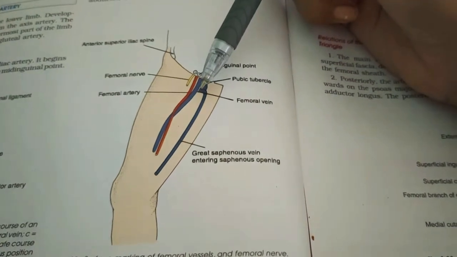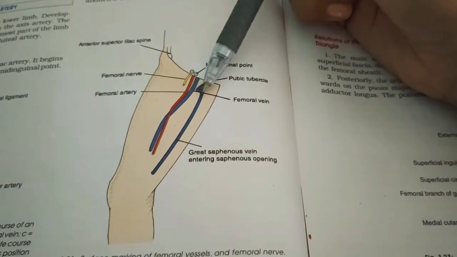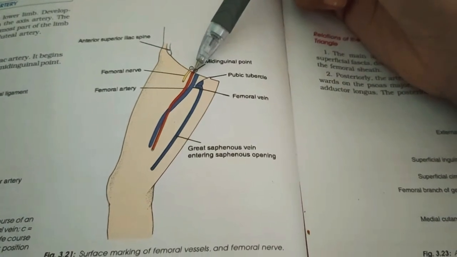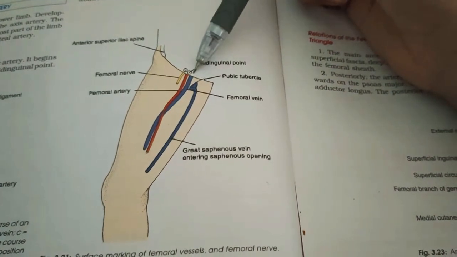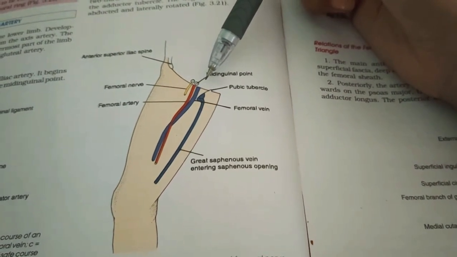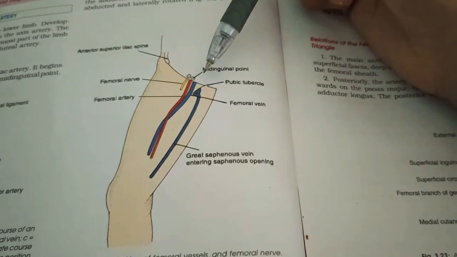Okay, so this femoral artery origin is from below, or you can say behind, the inguinal ligament at the mid inguinal point here. So you can see here the mid inguinal point. So here it's the origin of the femoral artery. So let us see the surface marking of the femoral ring and femoral artery.